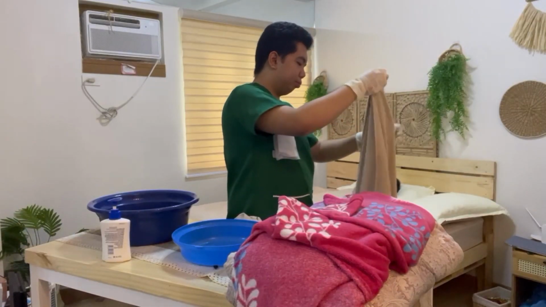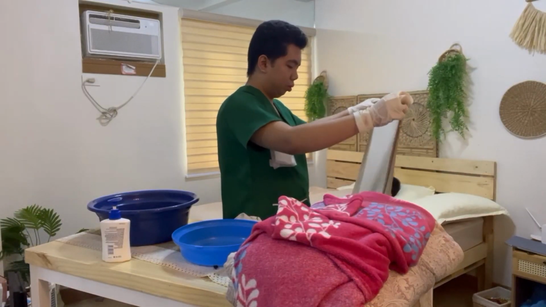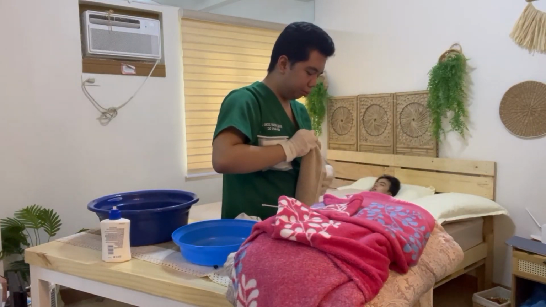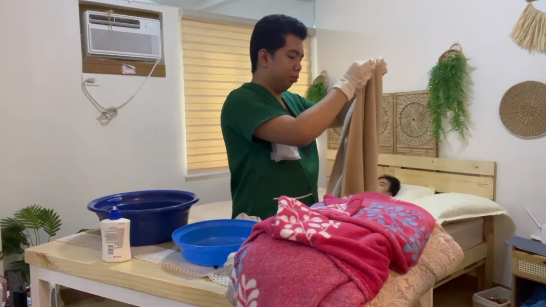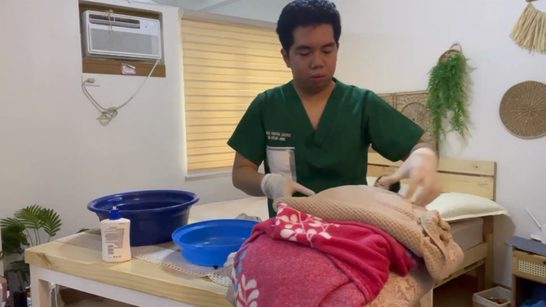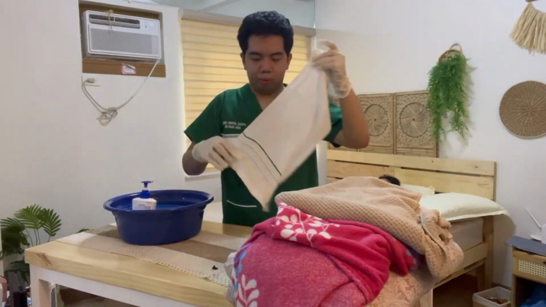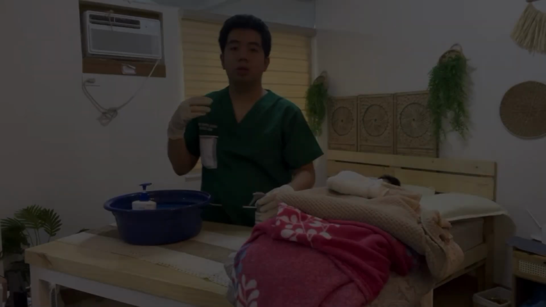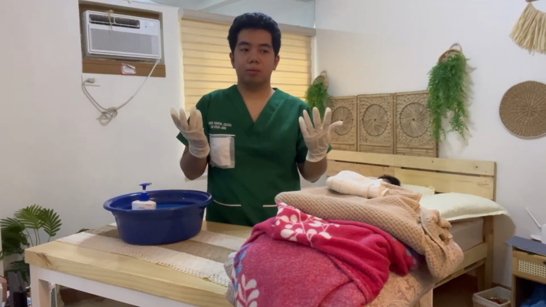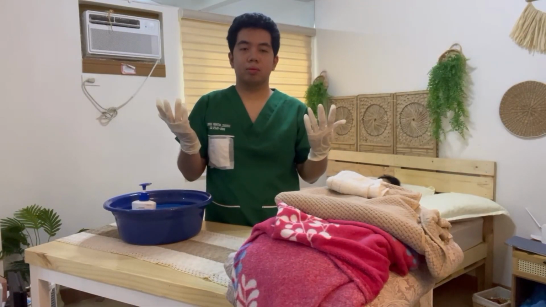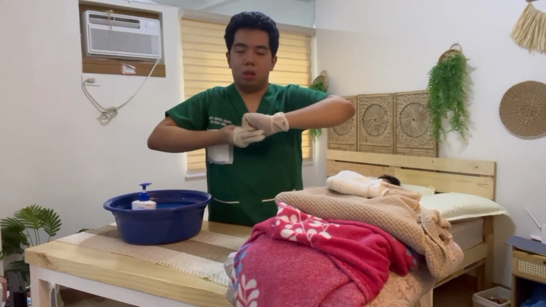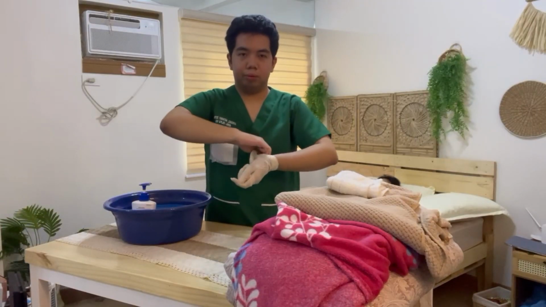Now, after the procedure, I am going to perform the aftercare of the equipment that I have used to maintain sterility and cleanliness of those equipment. Done, I'm now going to perform hand hygiene to deter the spread of microorganisms. After that, I'm going to document the procedure that I have done. So that is for my return demonstration.